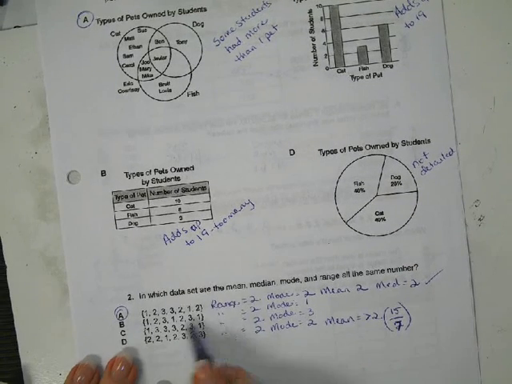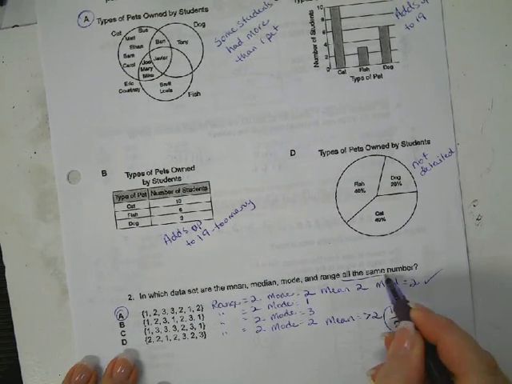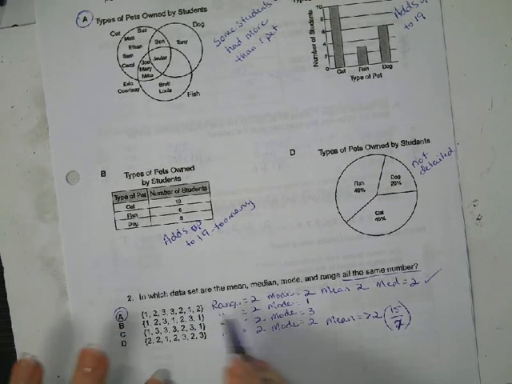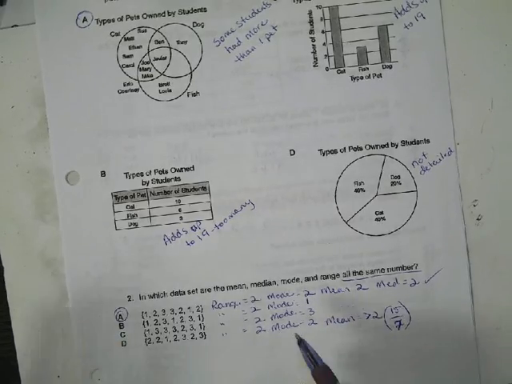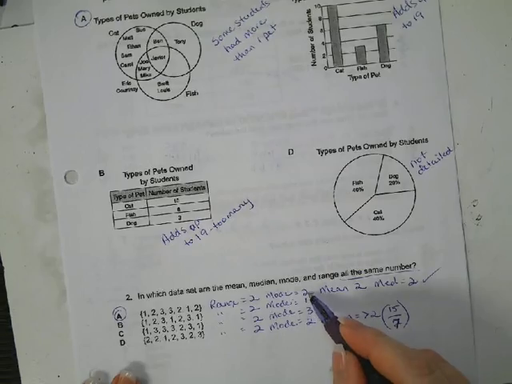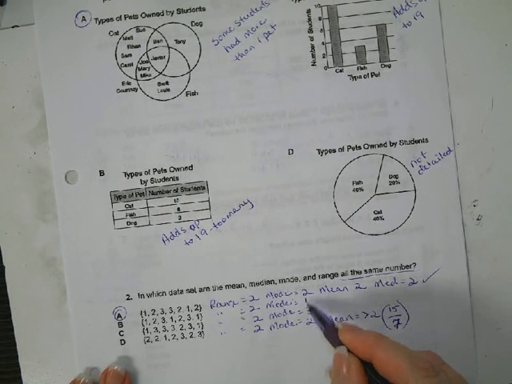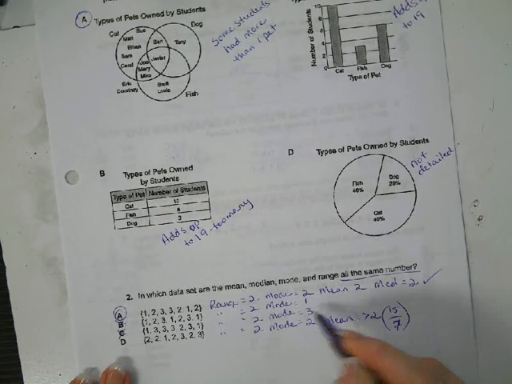Number 2. It says, in which data set are the mean, median, mode, and range all the same number? So that's all I need to do. I need to find the mean, median, mode, and range for all of these. I started with the range because that's easy. All of the ranges are 2. So I need to make sure that my mode, mean, and median are also going to be 2. So then I went with the mode because that's easy to find too. There were only 2, A and D, that had a mode of 2. The other ones are disqualified right there at the mode. So I didn't have to do the mean or the median for those.